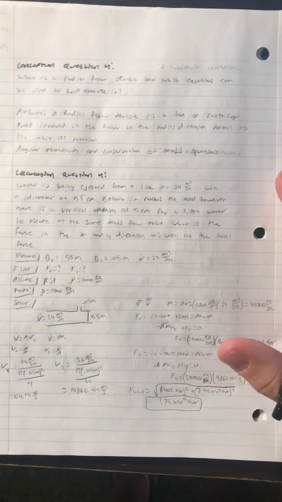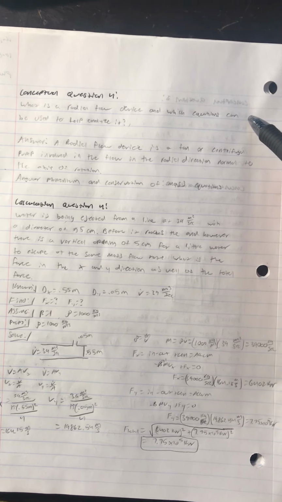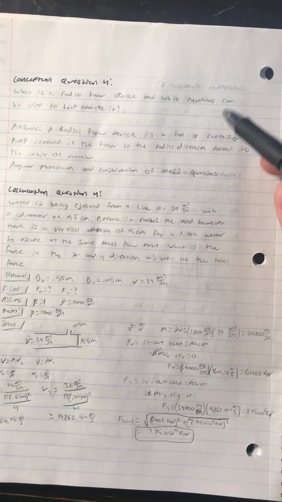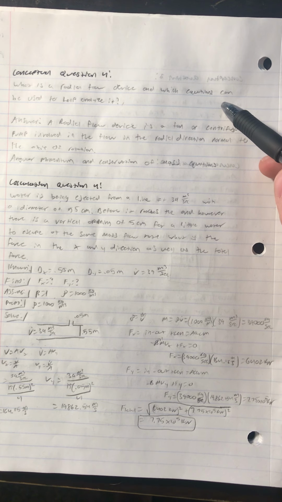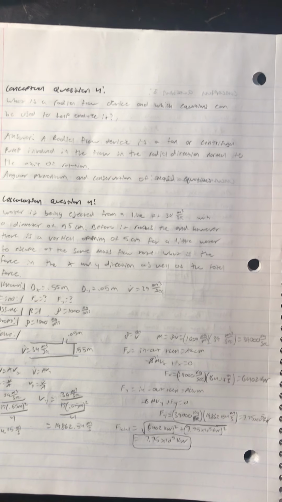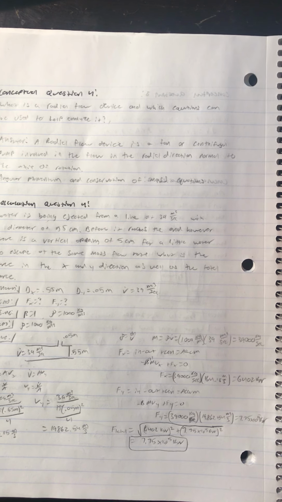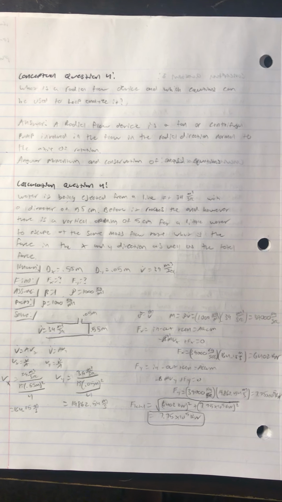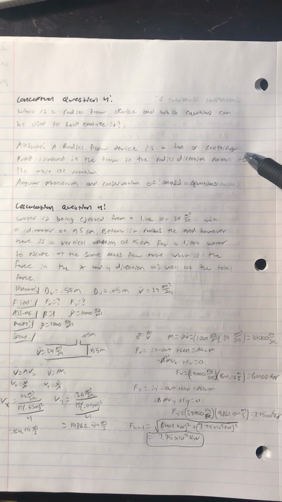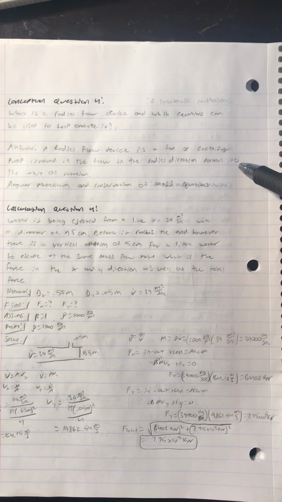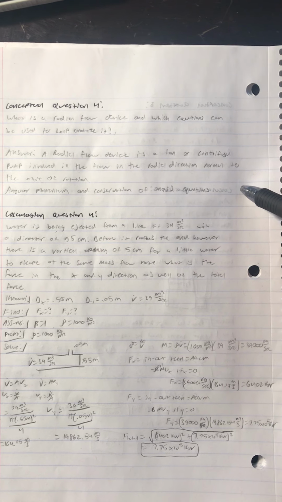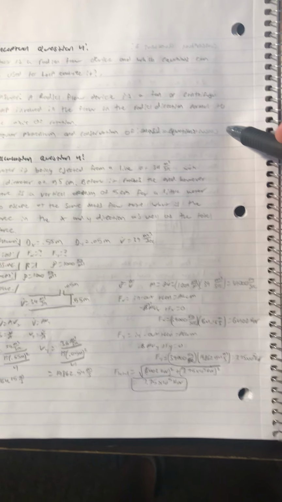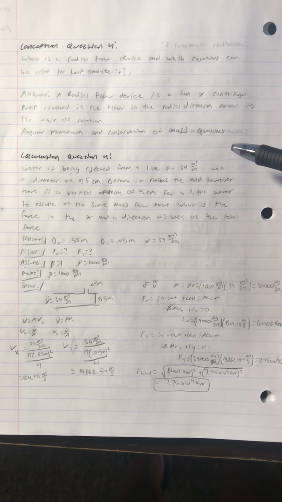Finally, concept question number 4. What is a radial flow device, and which equations can be used to help analyze it? So the answer to this was a radial flow device is a fan or a centrifugal pump involving flow in the radial direction normal to the axis of rotation. And the equations that can help us analyze the radial flow device are angular momentum and the conservation of mass equations.